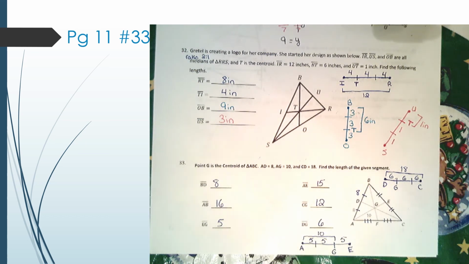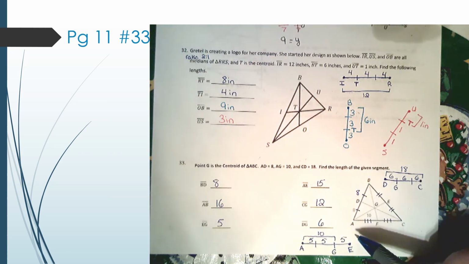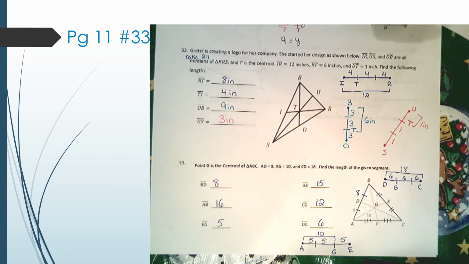So the main things to know, on the outsides, the sides are cut in half. On the insides, when you're dealing with a centroid, the medians have a ratio of 2 to 1.